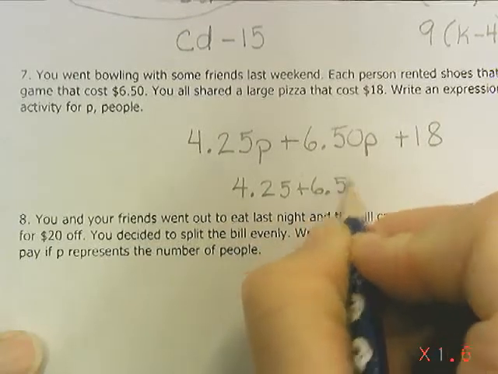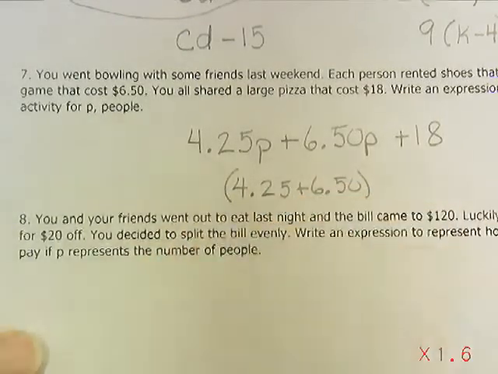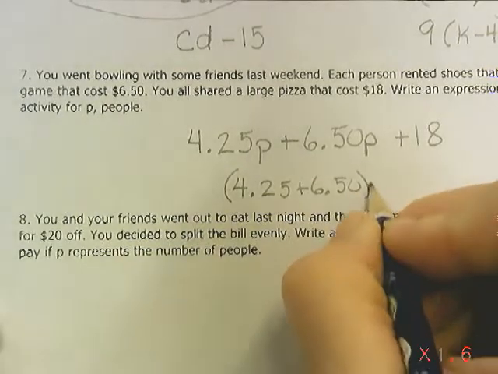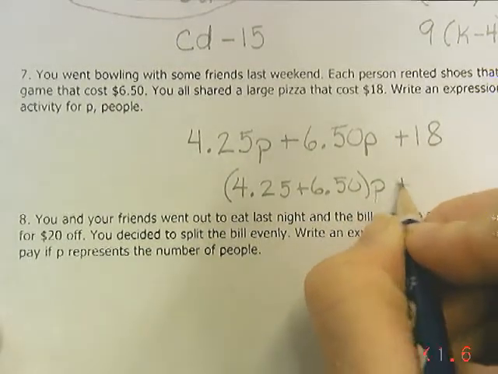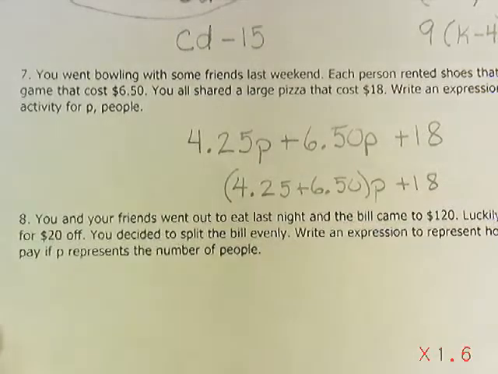Another way you could have written this, you could have added the cost of the shoes and their game together in parentheses. So that's the total cost of what each one paid for shoes and game. Multiplied that by the number of people, and then added your $18 pizza to it.